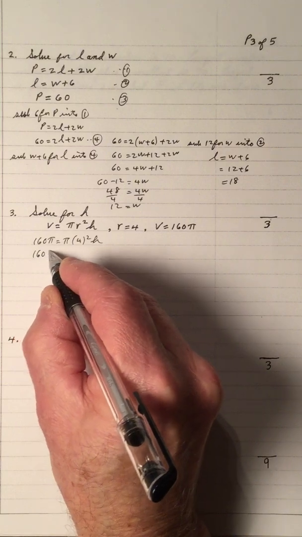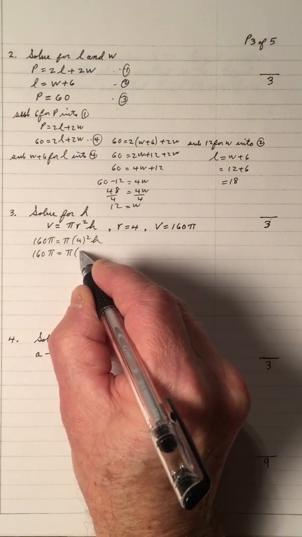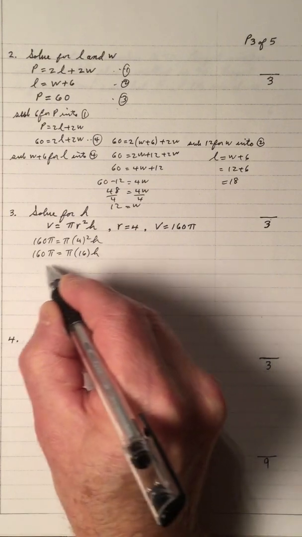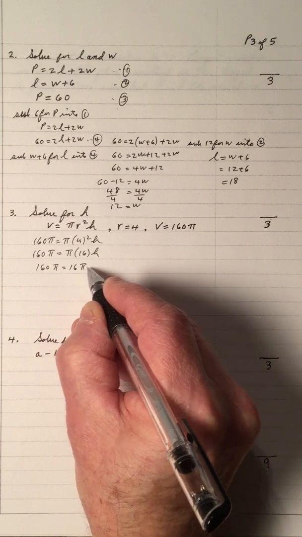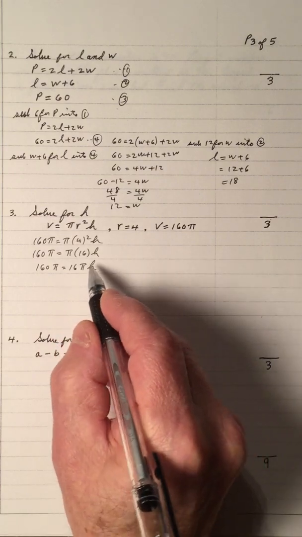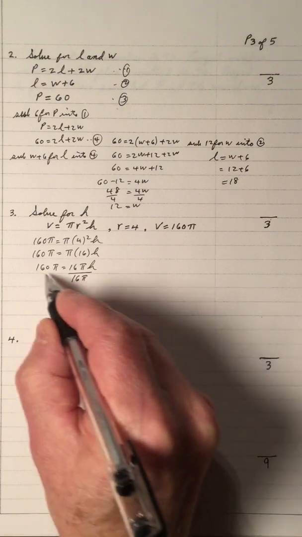So I get 160 pi equals pi, 4 squared, 4 times 4 is 16. That gives me 160 pi is 16 pi h. And I'm solving for h, so I'll divide by 16 pi on each side.